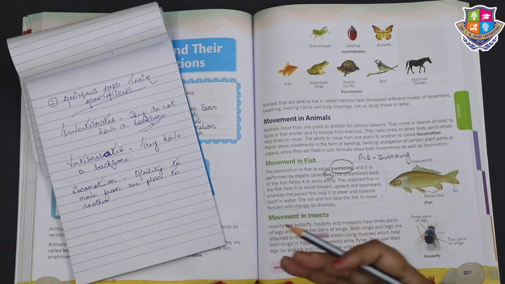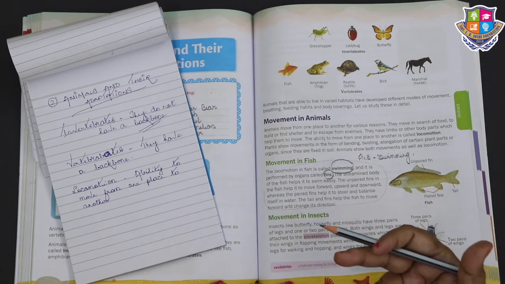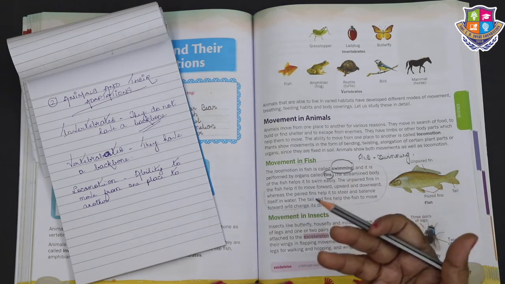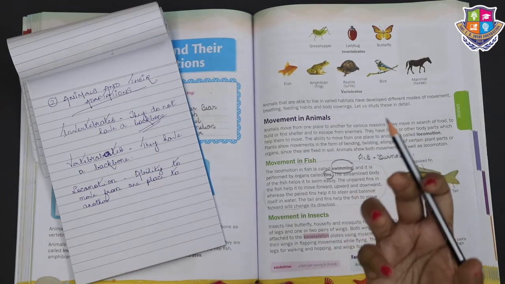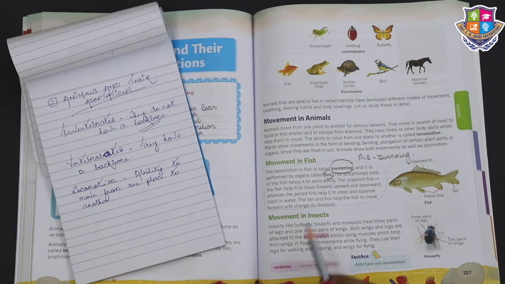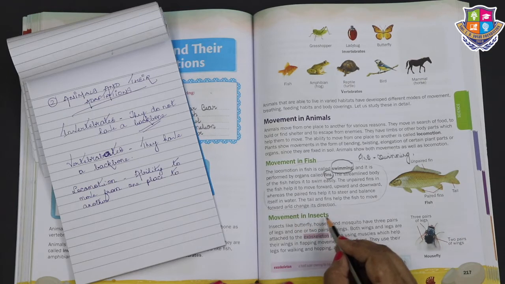That will help you to recap whatever you have learned, and you will understand the matter. It will seep into you in a better way. Alright, we have finished with the movement of the fish. Now we are going to go to the movement in insects.